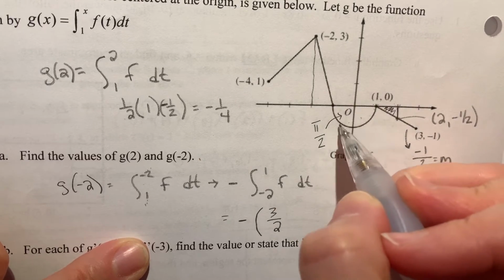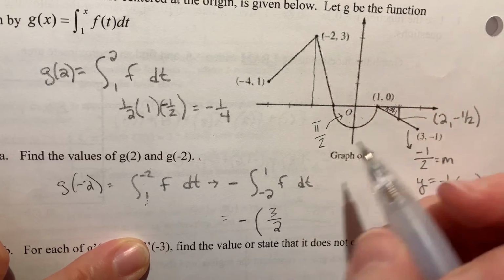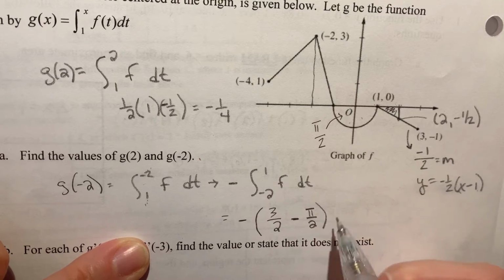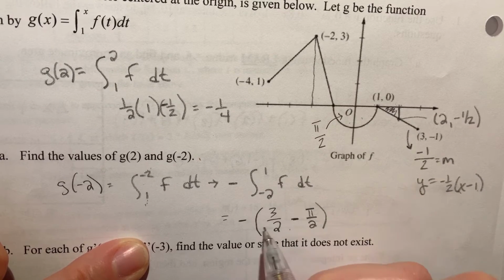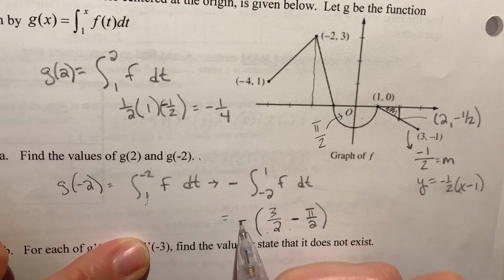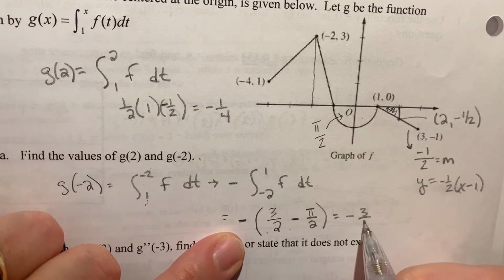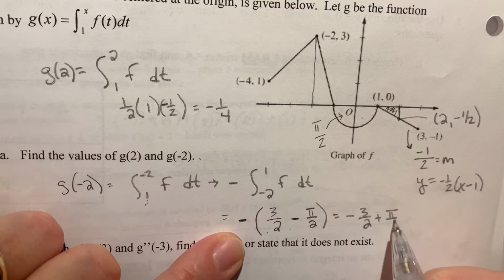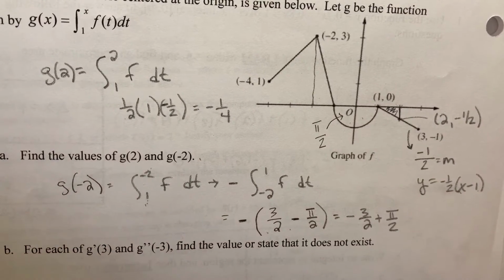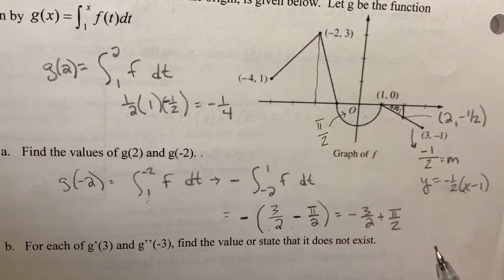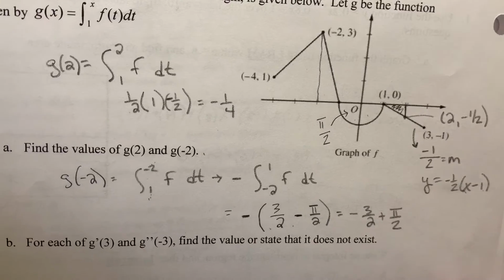This area is below the x-axis, so that's going to be negative area. So the circle is negative area, the triangle is positive area, but we're taking the negative of all of it, so we're going to end up with -3/2 plus pi over 2. Okay, because we flip the upper and lower bound, so we put that negative out front.